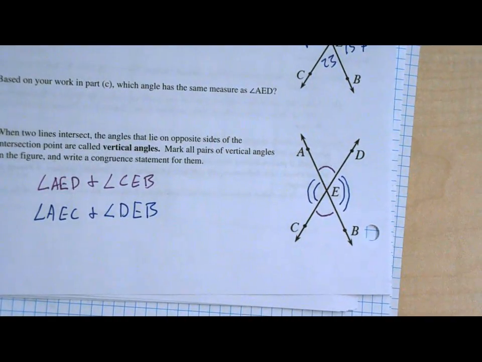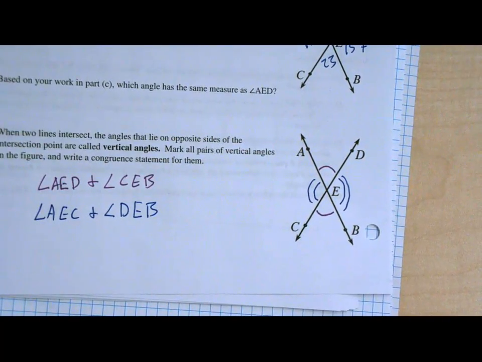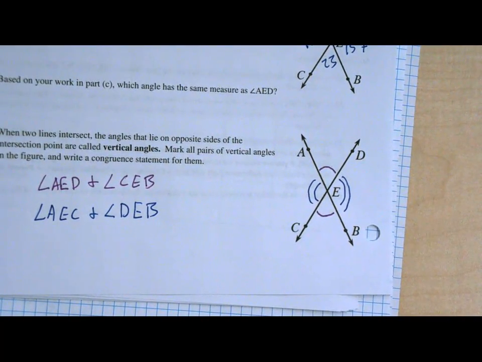The key thing is, if I showed you a picture right now of two crossing lines, could you point out a couple vertical angles for me? And do you know what's special about them? What's special about vertical angles?